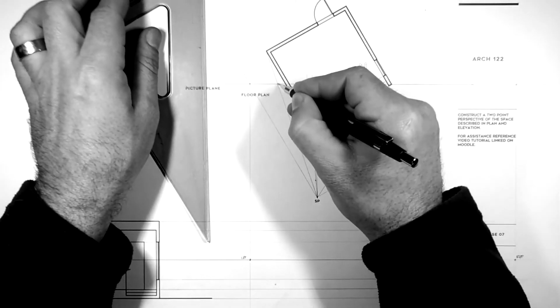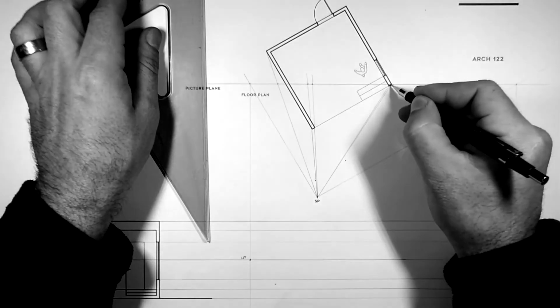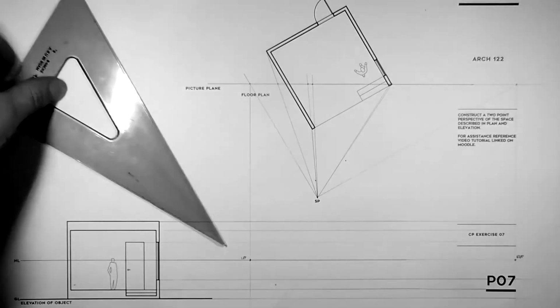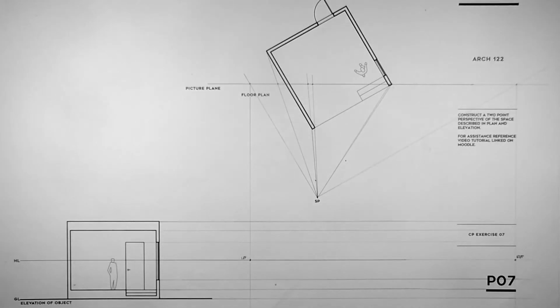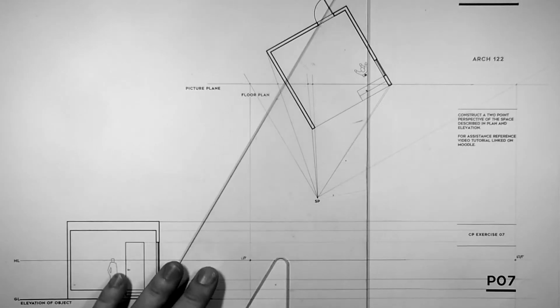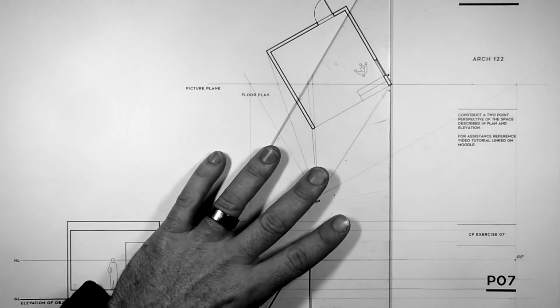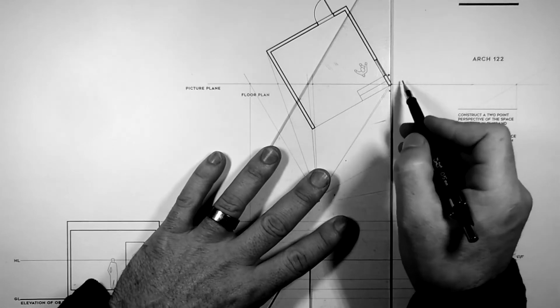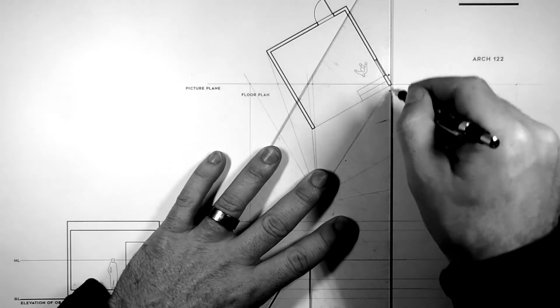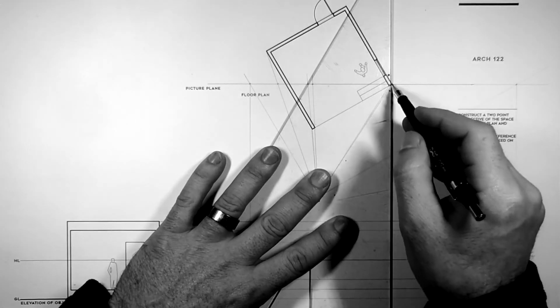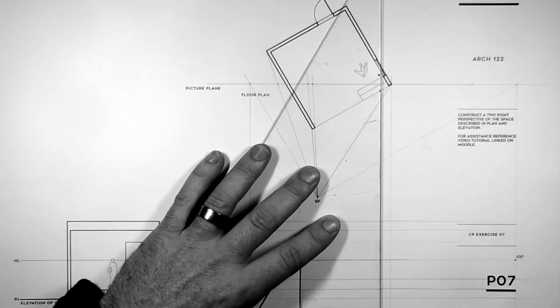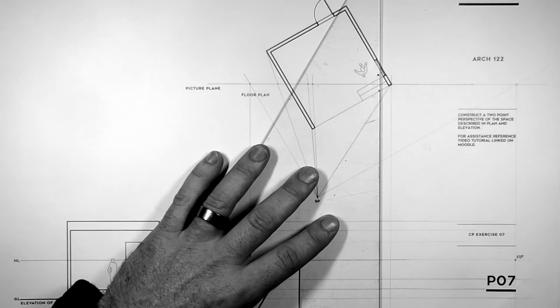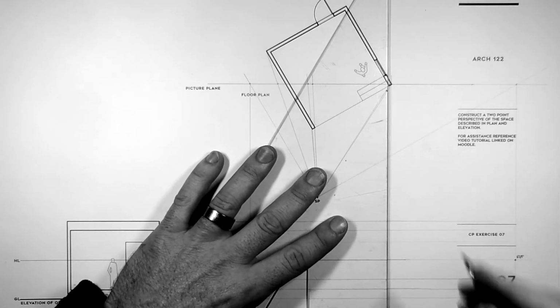So we're always hunting for intersections with the picture plane. So from those intersections, we bring all of those lines down perfectly vertical. This is where it really helps to have a parallel bar, or you can also tape down your T-square or another triangle that you may have as a constant vertical.